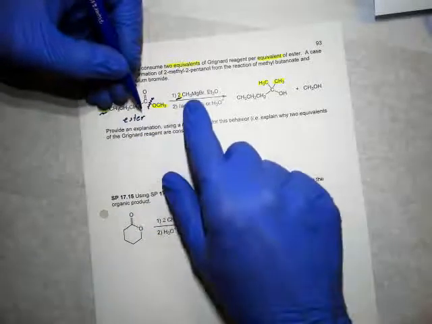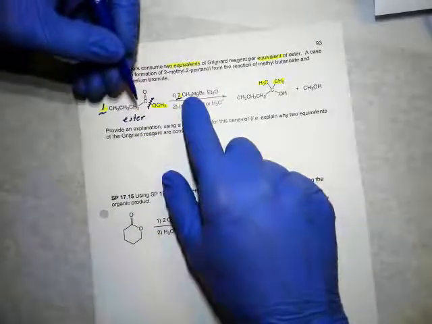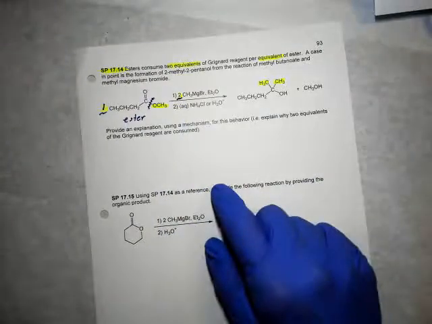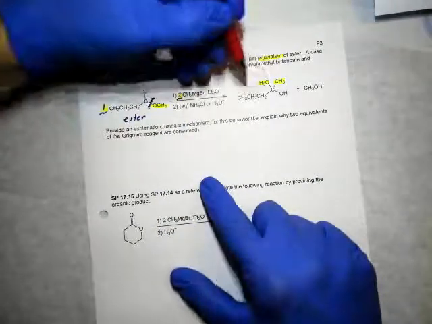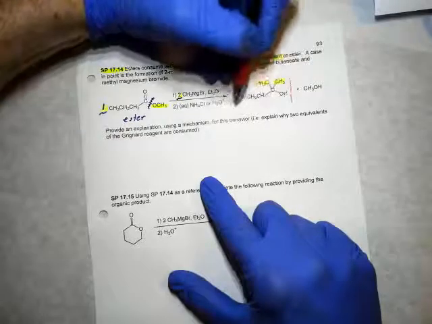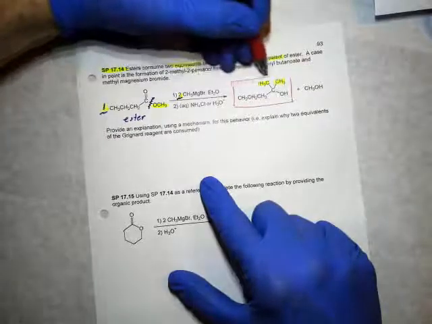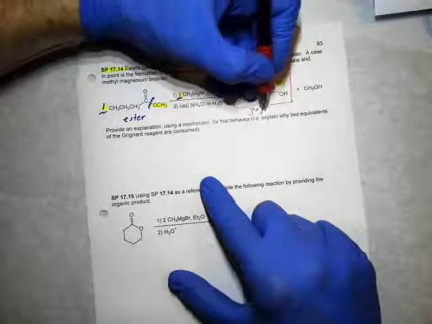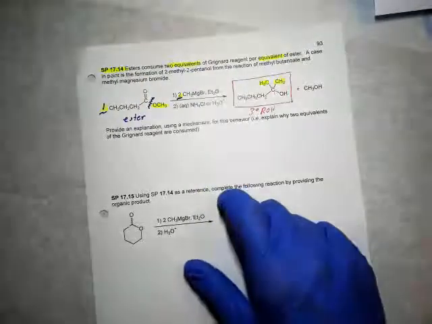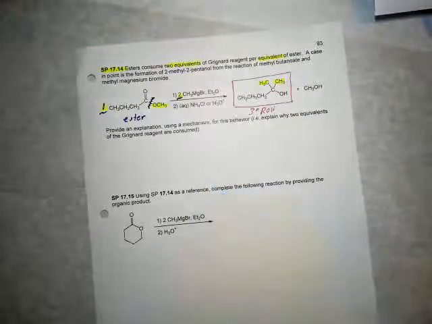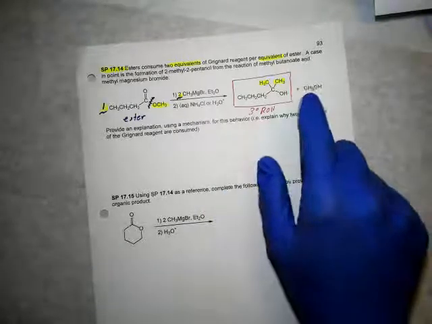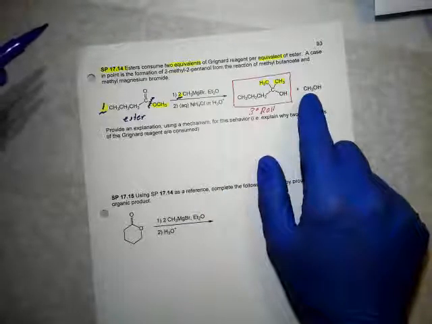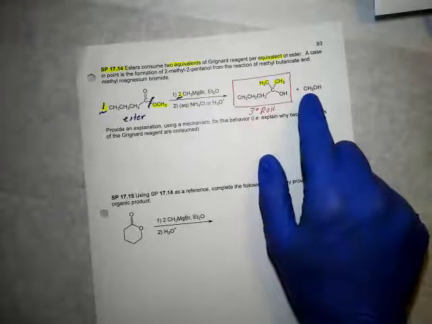So, what do we have again? We have an ester over here on the left. We have 2 equivalents of Grignard here as a reactant. And what are the results? What do you get when you react an ester with 2 equivalents of Grignard? You get a tertiary alcohol. Okay? Now don't concern yourself with the byproduct, but it's kind of useful because it points in the direction of where all the atoms end up.